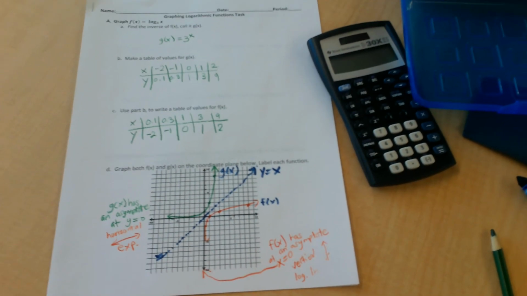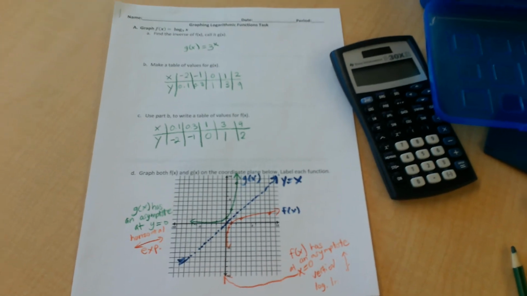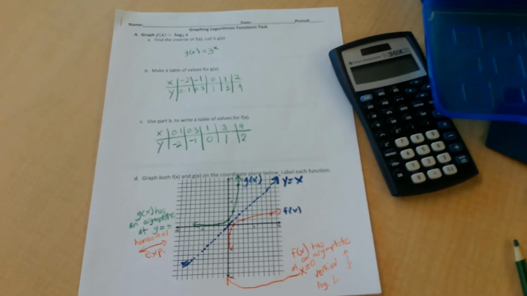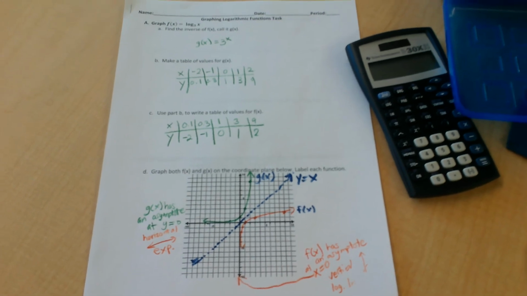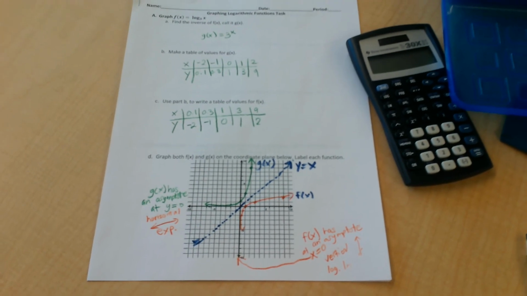Okay, now that you've seen the first example, go ahead and complete parts B through D, and then please compare with a neighbor, and you're welcome to check your answers on Desmos. Then upload it on Canvas. We do have a quiz tomorrow. Have fun working on this.